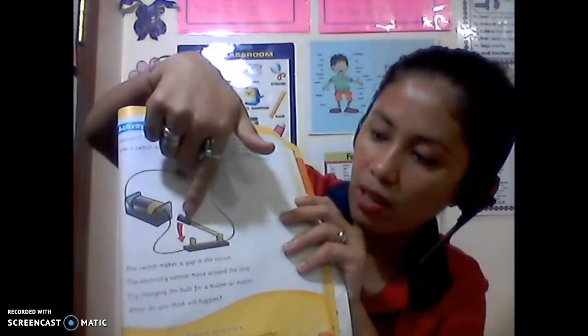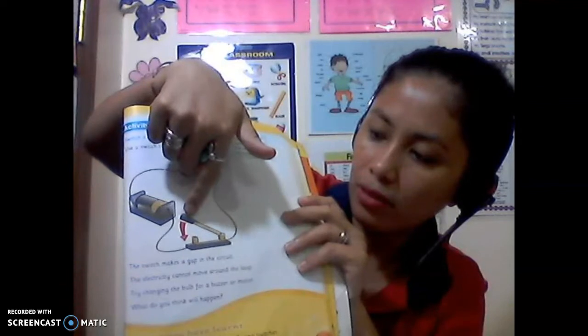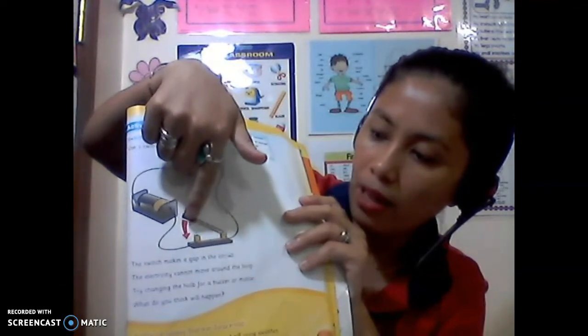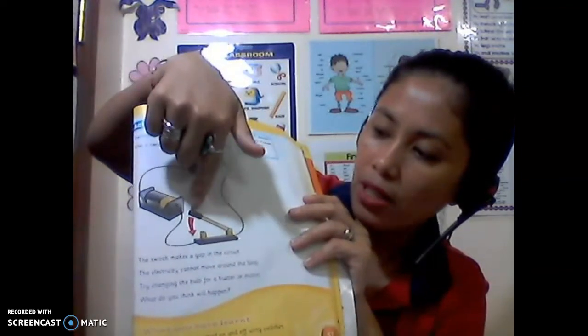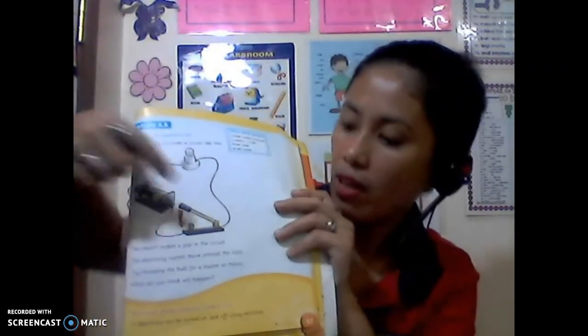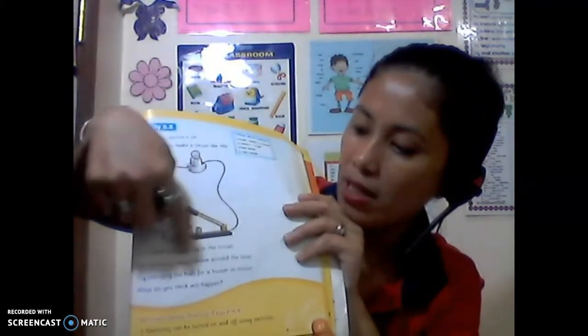If this is open, it means there's an open circuit, no electricity. The switch is off. If it's pulled down, here it's on. And if the switch is on, it means it's a closed circuit. There's no gap, right? If we pull it down here.